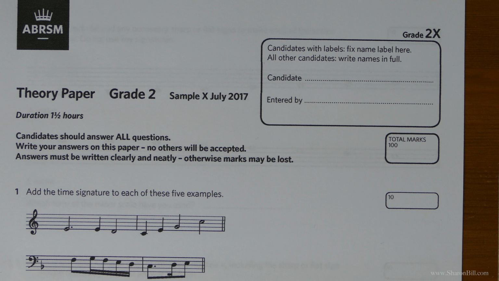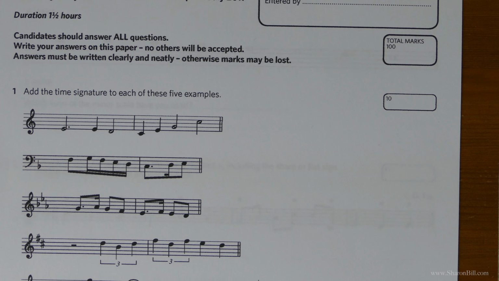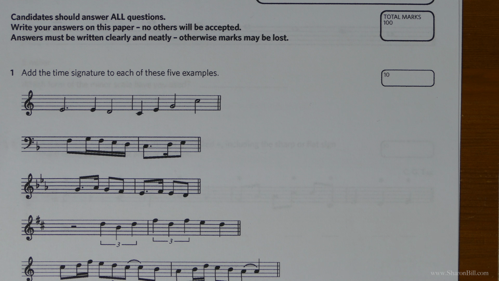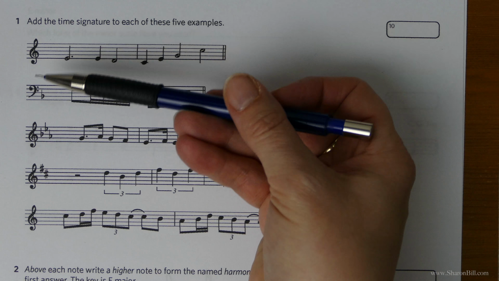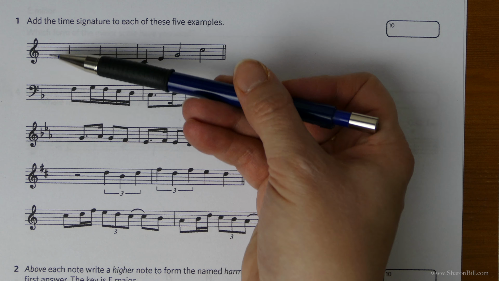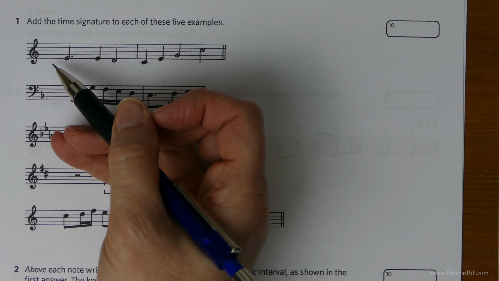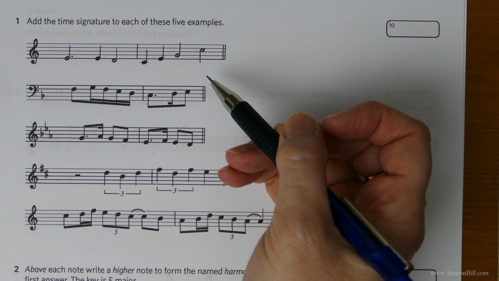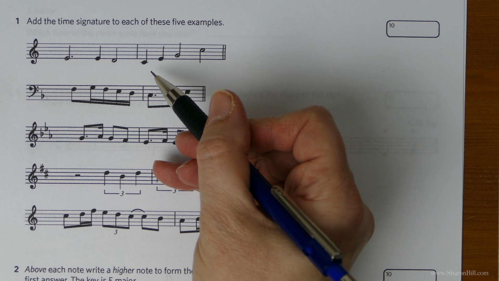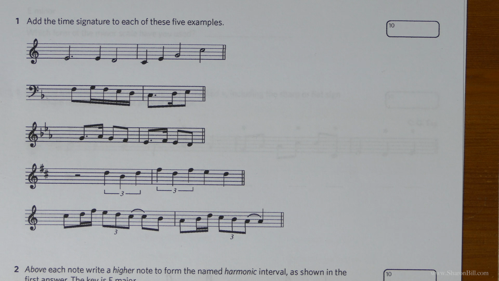So let's press on with question 1. It says to add the time signature to each of these 5 examples. So we're going to have 5 separate time signatures for each of these little extracts here. And our first job is to decide which is the bottom number. Are we counting in crotchet beats or quarter notes, or minim beats, half notes, or quaver beats, eighth notes?